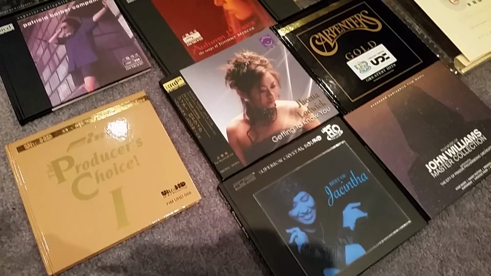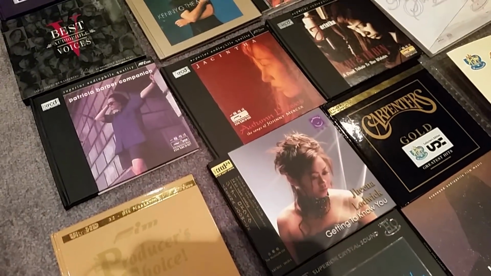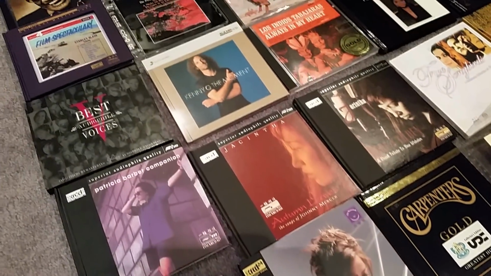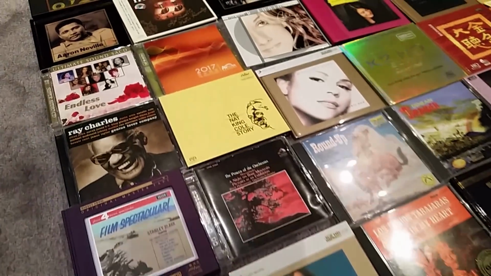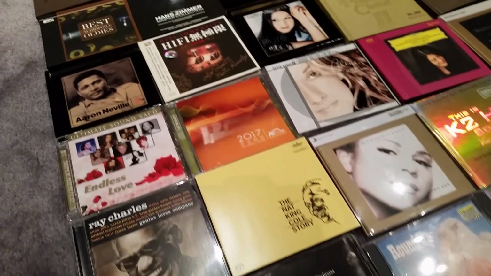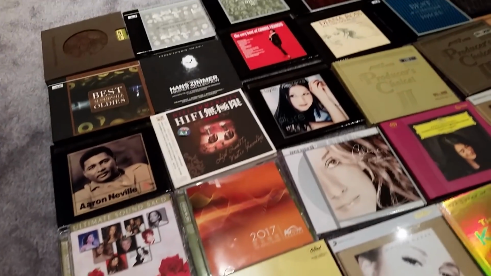Is it a better difference or not? That really depends on you. Because, for example, my friend, we had this XRCD versus SACD. He prefers XRCD because it's brighter, sharper, clearer. And me, I think the SACD sounds smoother, it's easier to listen to. So there's no right or wrong answer.